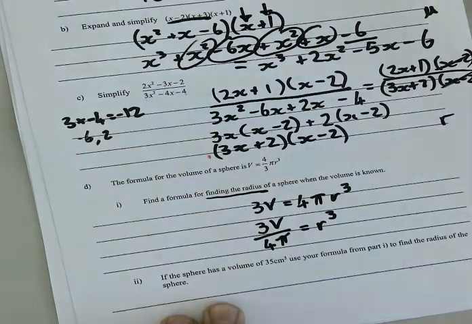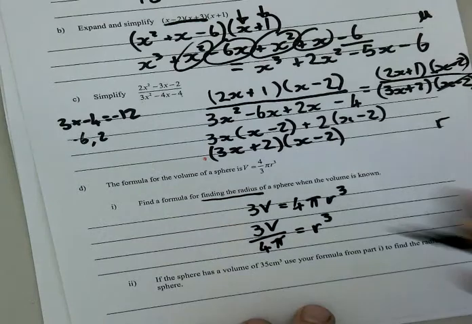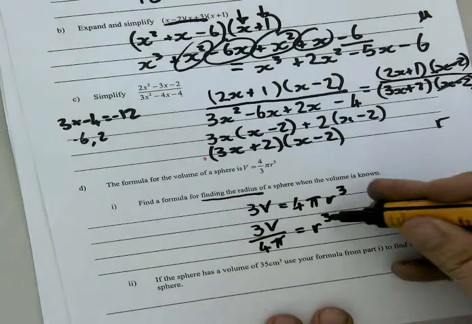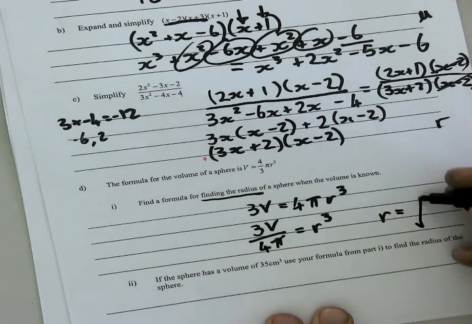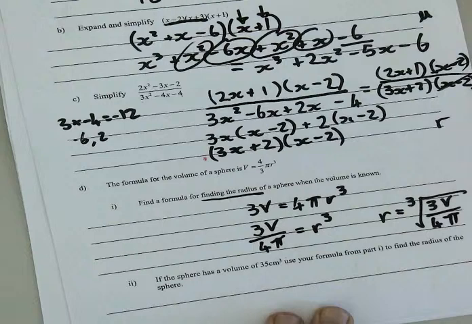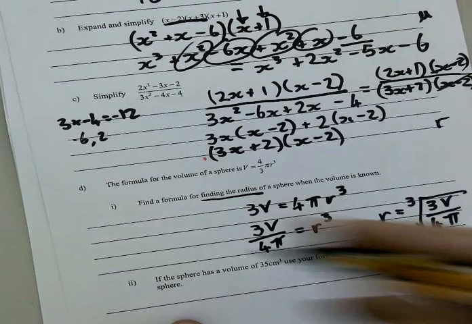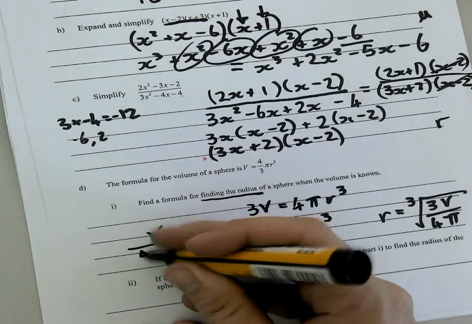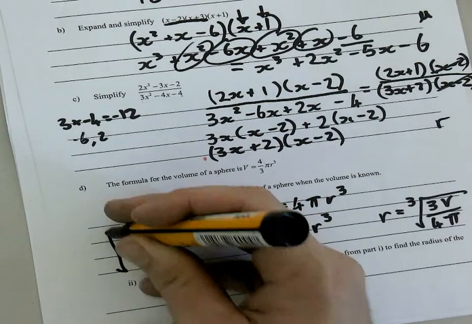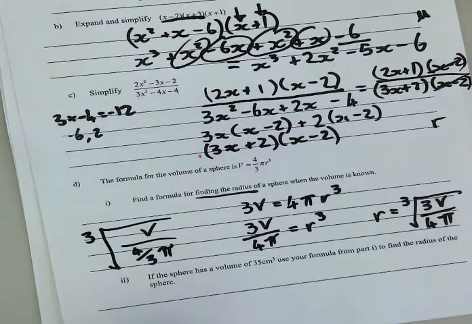Okay, and the final step is to get rid of the cube. The way you get rid of a cube is a root. So r is equal to the cube root of 3v over 4 pi. If you wrote v, how does it go, 4 over 3 pi cube root, this is still right, but it's not as simplified as the one that I've done.